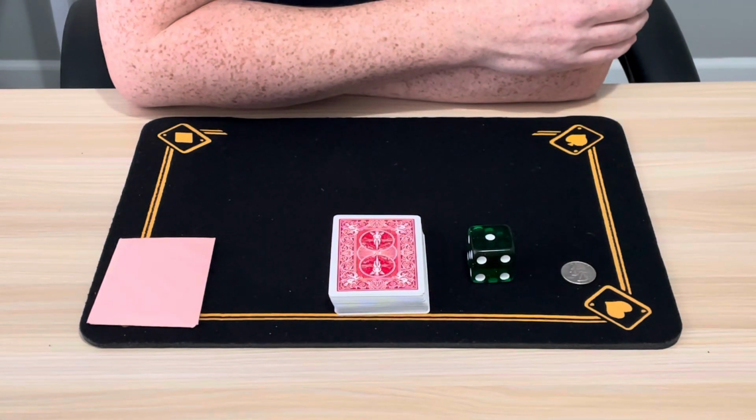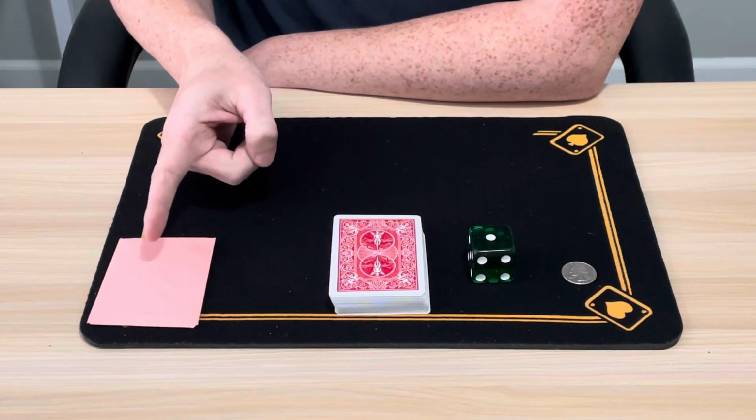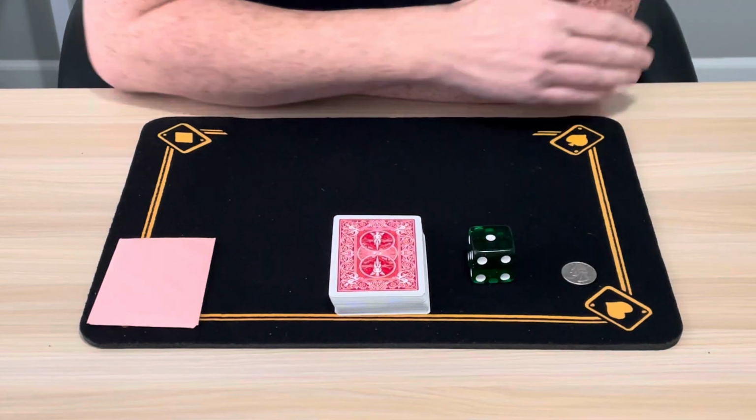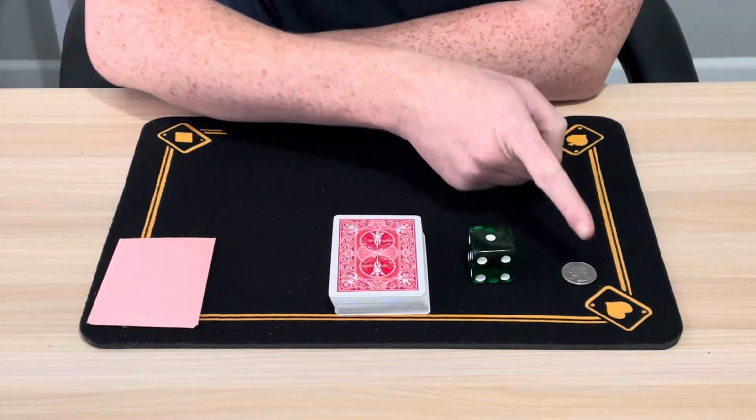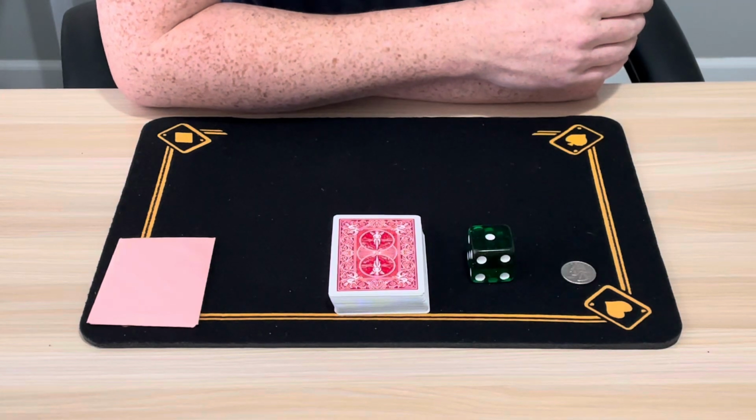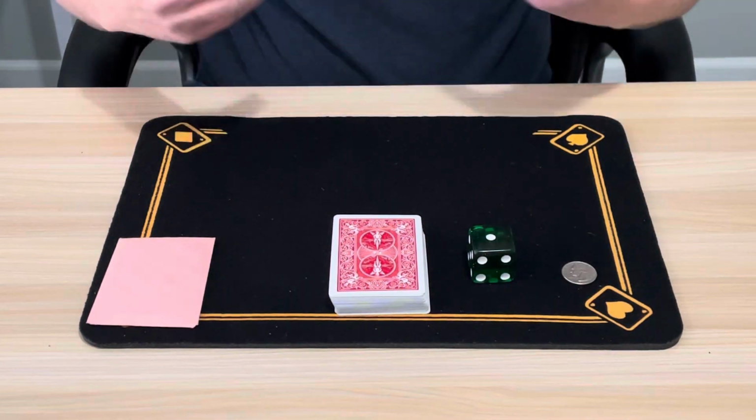Got a trick for you today called Random Objects. Got an envelope here in the corner that we'll get to later. I also have a deck of cards, a dice, and a coin. Now, these three things all have one thing in common, and that is they are all used to create randomness.